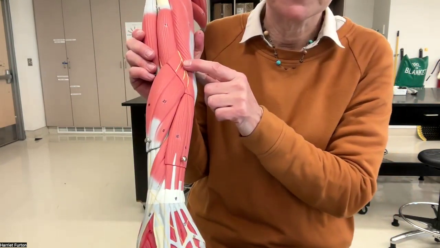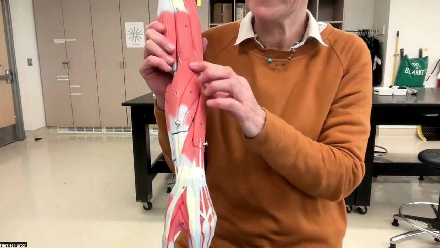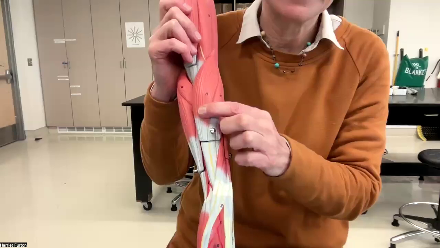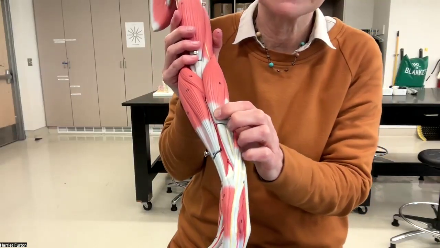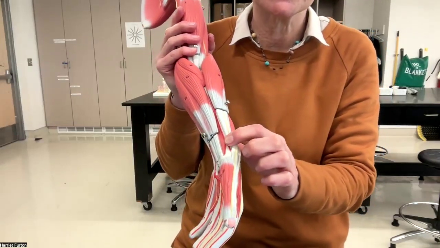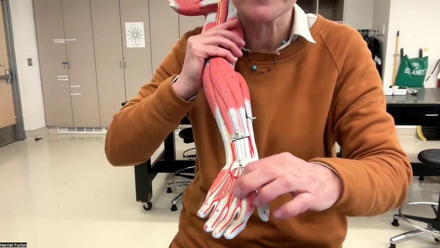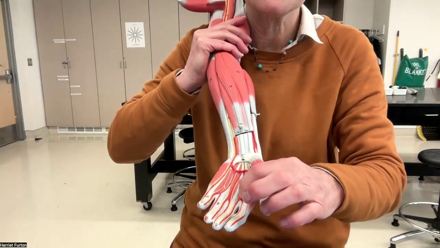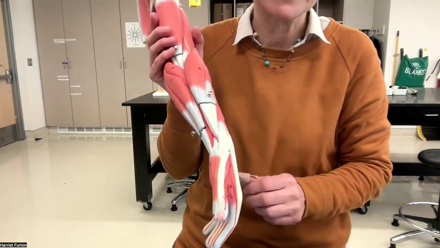Extensor carpi radialis longus goes to the base of the second metacarpal bone and extends the wrist.